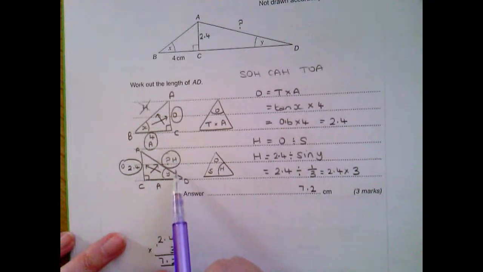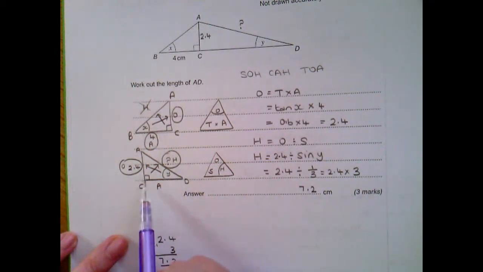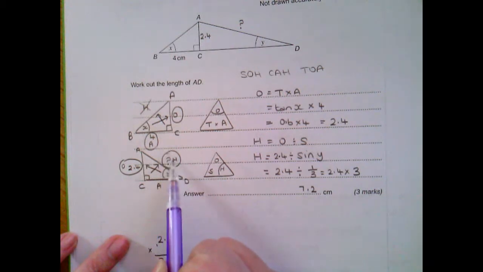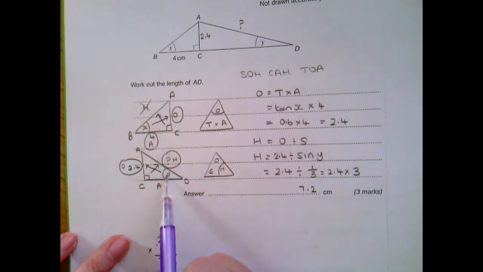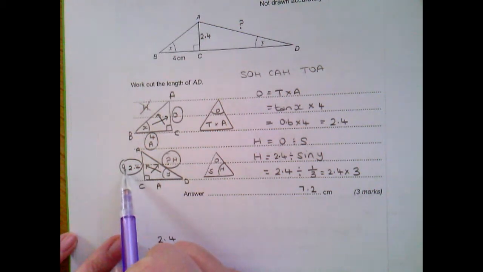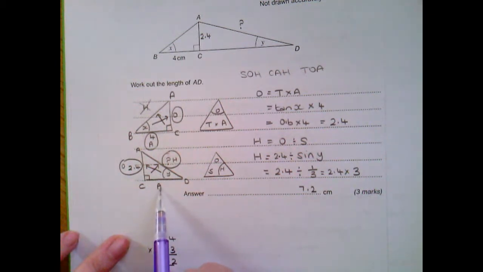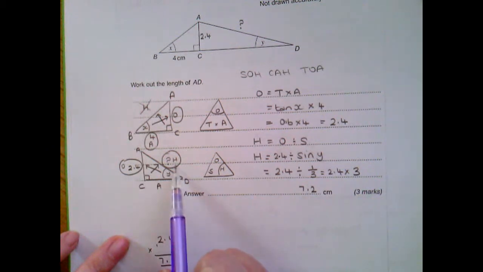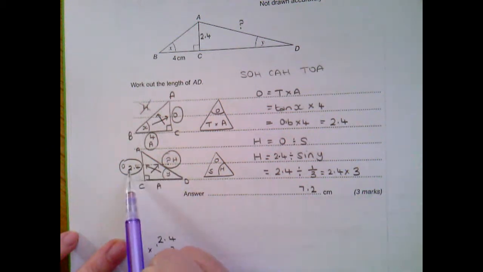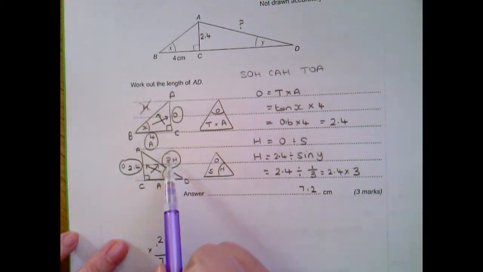So I've copied the triangle out again down here. So there's the right angle. Opposite gets labelled with an H for hypotenuse. Opposite angle Y gets labelled with an O, and then the one left over gets labelled with an A. And we are looking to find this side here, so you definitely need to circle it. And then the other one that you circle is the 2.4 because it's the other one that you've got. So circle the one that you've got and circle the one that you want.